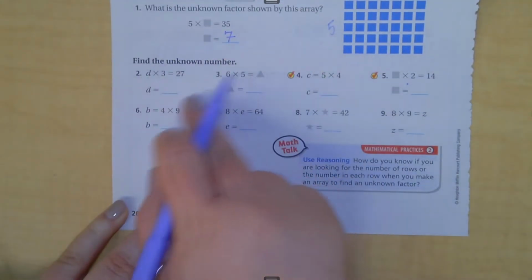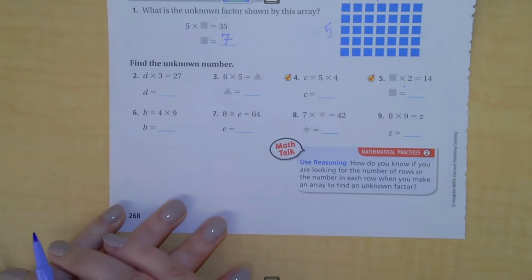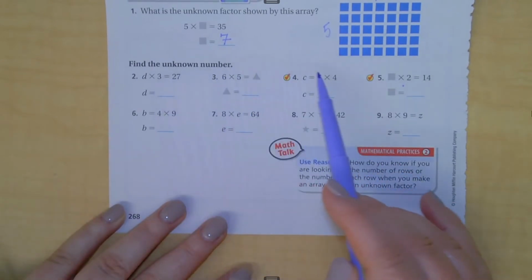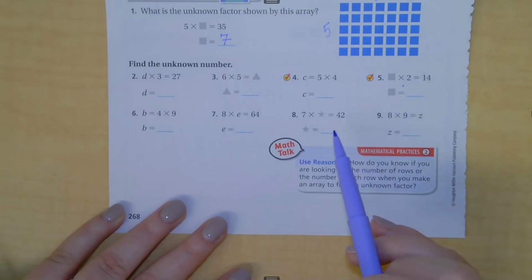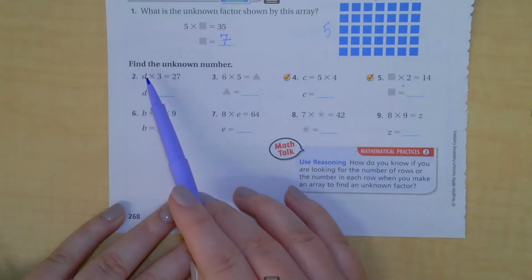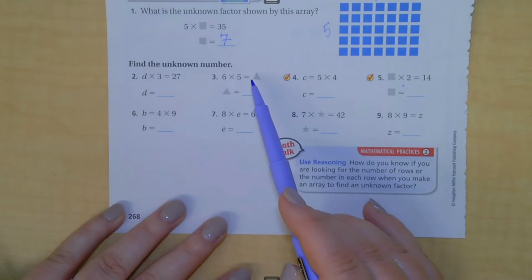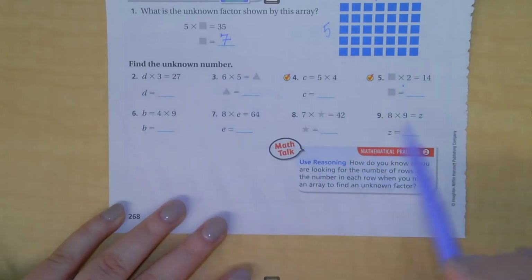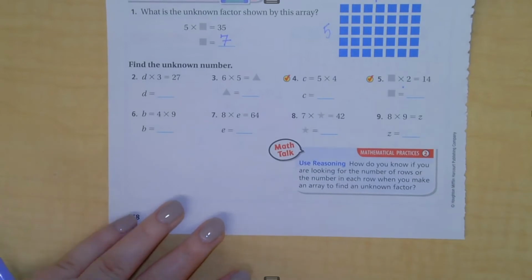Okay. Now down here, you're going to have a whole lot of equations with unknown numbers. And what you're going to notice is that anything can stand in place of the number to show you that it's unknown. We have the letter D, a triangle, look, there's even a star, okay? So as long as it's not a number, then you know that that's the missing number, all right?